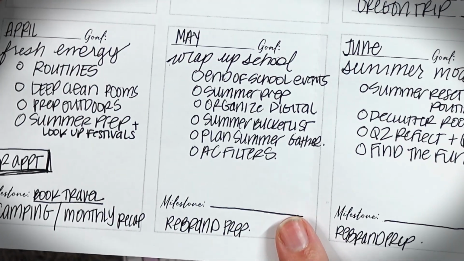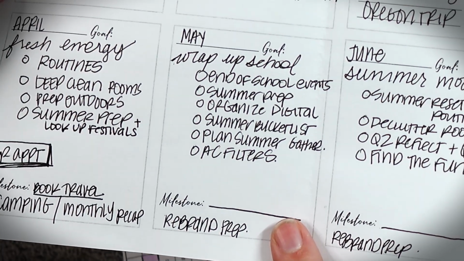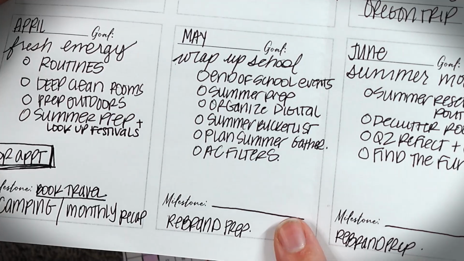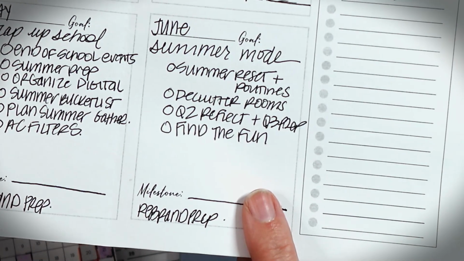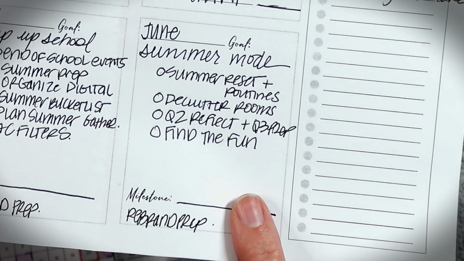May's theme is school wrap up. Here we're managing school events, prepping summer schedules, and doing some digital organization, like backing up photos and cleaning up files. June is full summer mode. We'll be doing summer routine resets, decluttering our closets, and hopefully taking that Oregon coast trip.